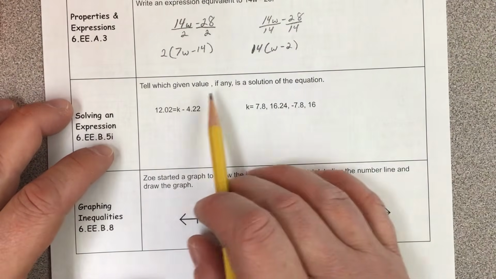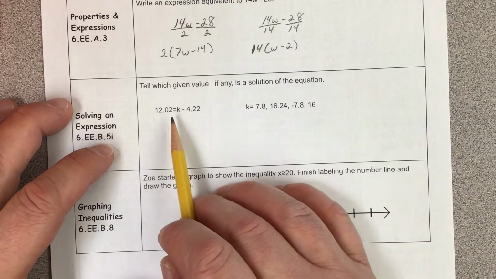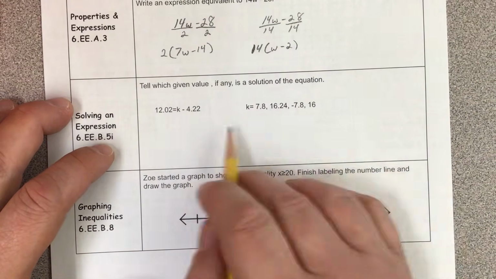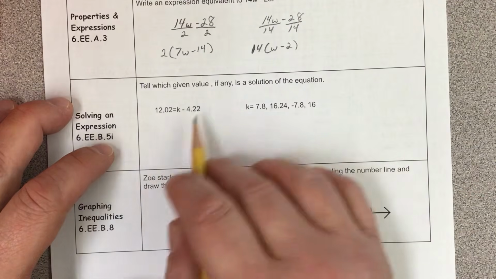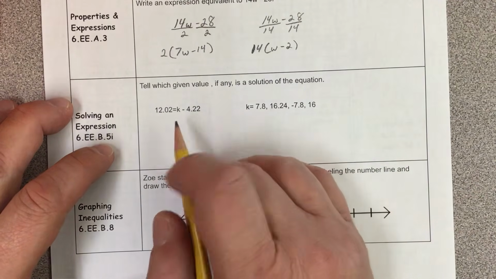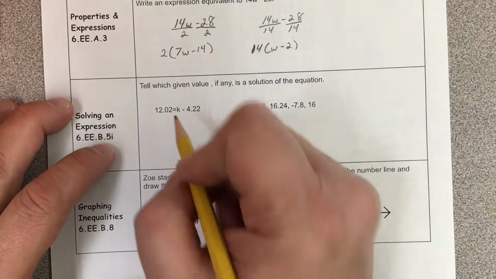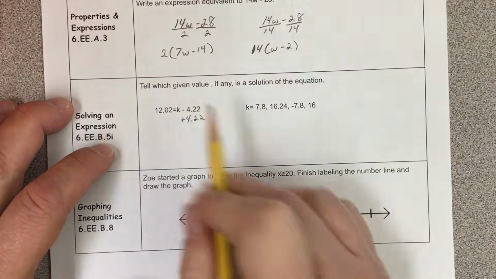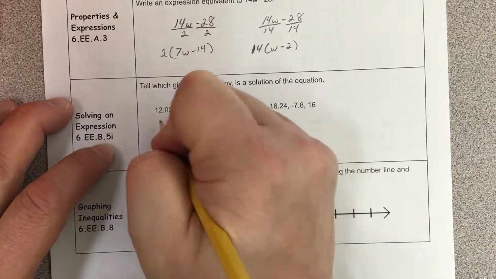Tell which given value, if any, is the solution of the equation. 12 and 200ths equals k minus 4 and 2200ths. And I'm checking if these are solutions. So the easiest way is just to solve for k. So they are subtracting 4 and 2200ths, so I'm going to add 4 and 2200ths. Remember, whatever I do to one side, I must do to the other.